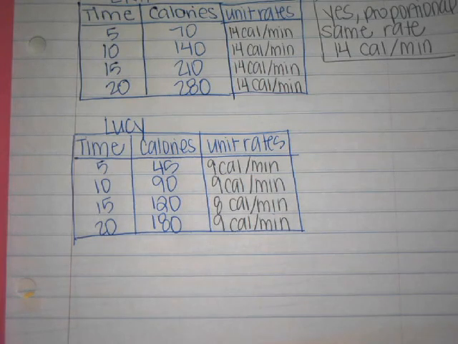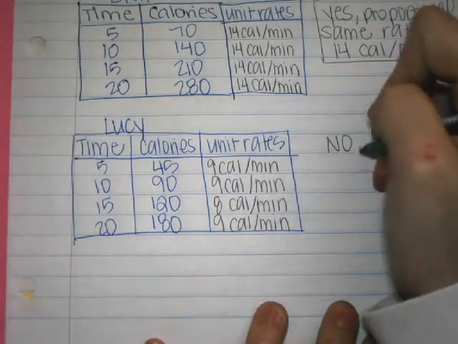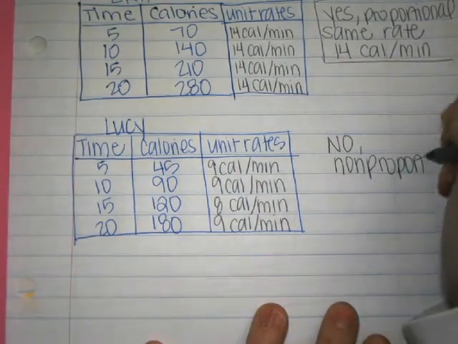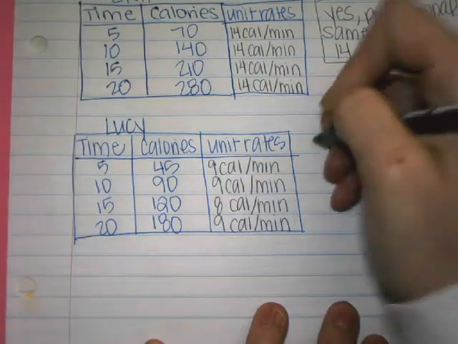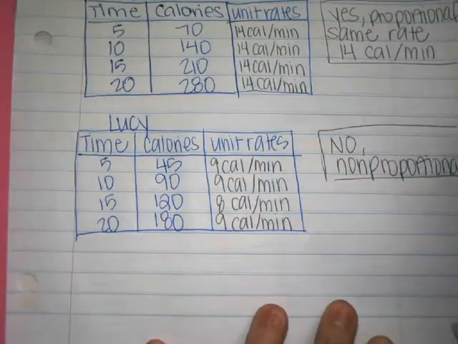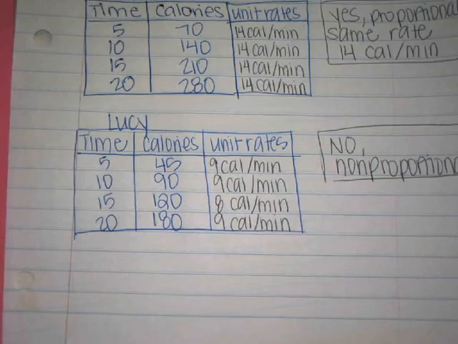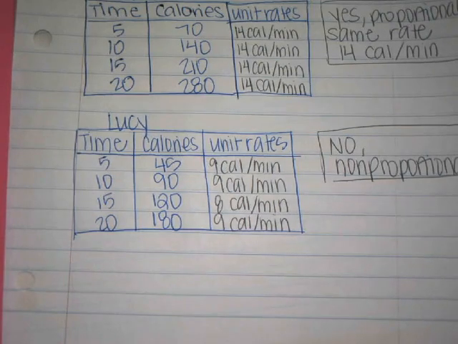So, did Lucy have a proportional relationship, yes or no? So no, non-proportional. And because it is not proportional, you guys, there is no constant rate. Because not proportional means it can't be constant. In order for something to be constant, it has to be proportional. Questions on that at all?